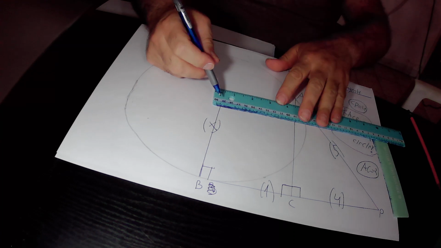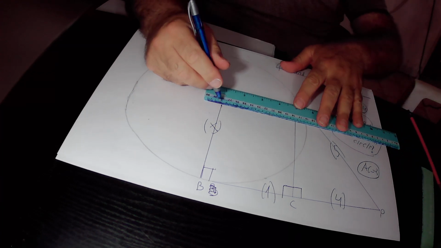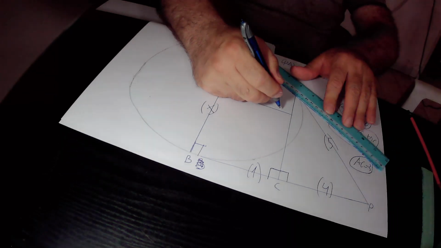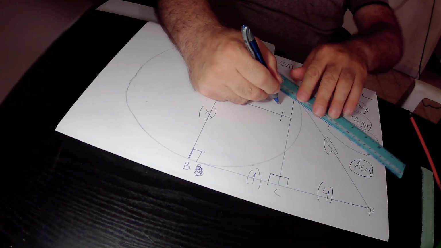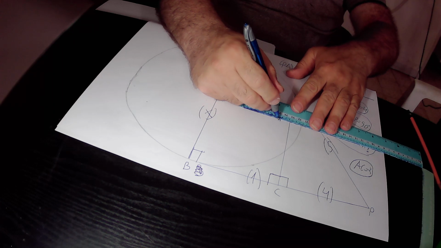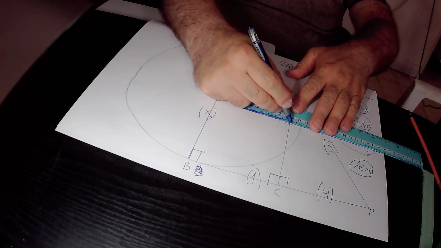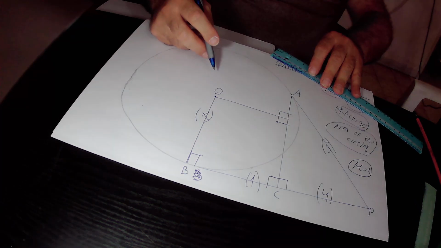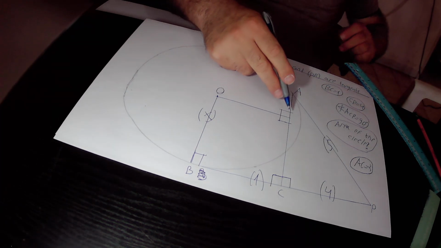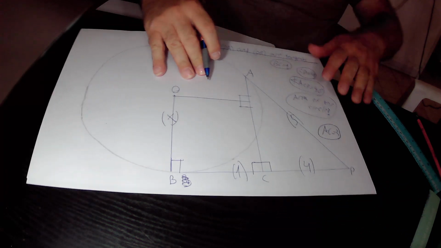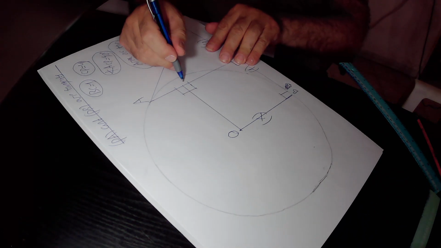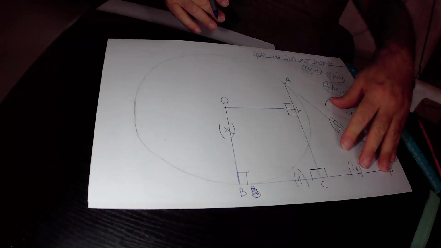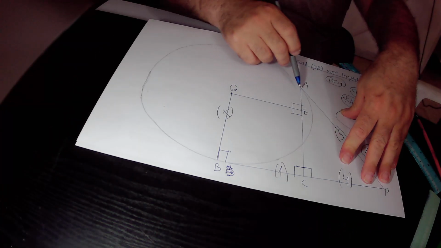So here, this angle equals 90 degrees, and this angle also equals 90 degrees according to our construction. We define the touching point of the perpendicular from point O and AC. This point is point E.